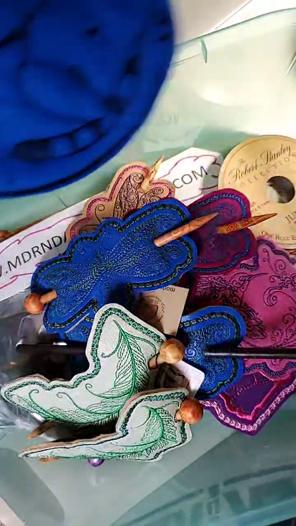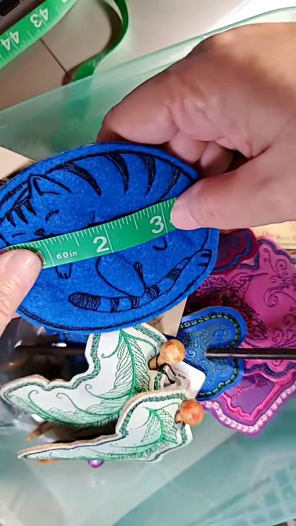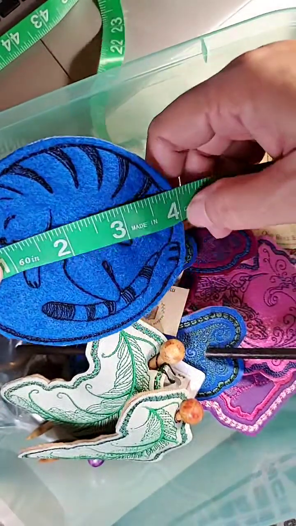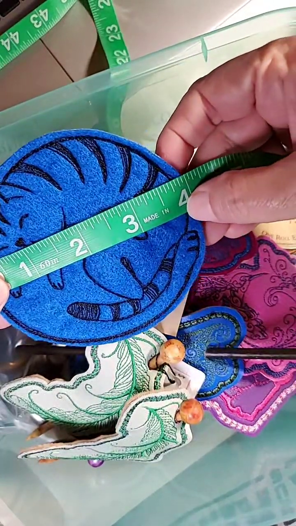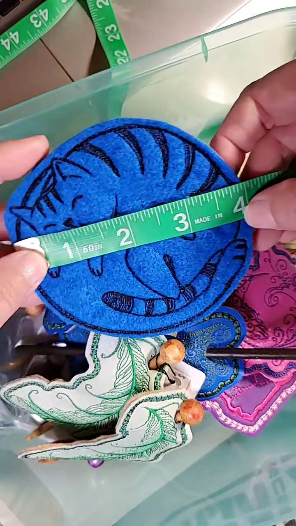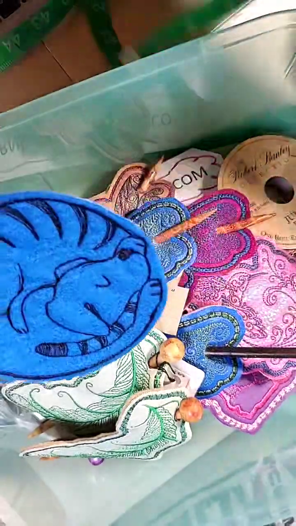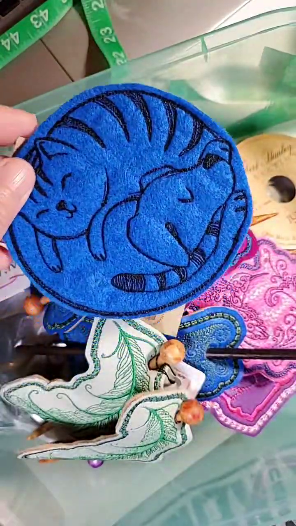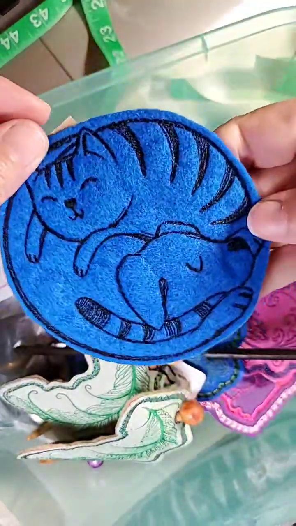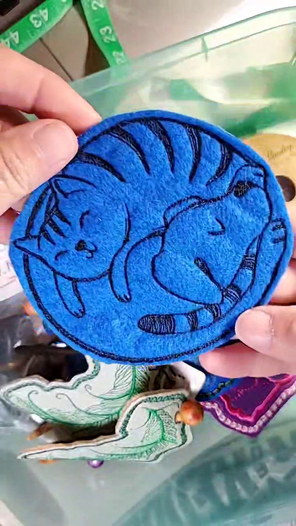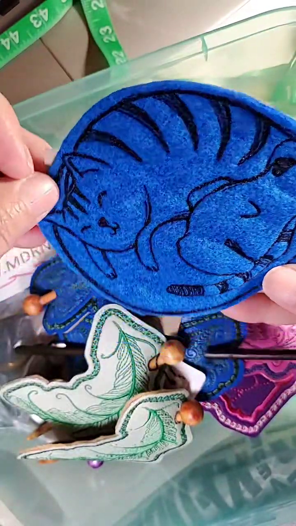When I'm listing these, I try to add a photograph with the measurement so you can see, because I like to know when I'm shopping, will this fit under my coffee mug? So I like to provide the measurement. So this is a felt coaster, and this is a cat and a dog. You see them cuddled up. They're like yin and yang.